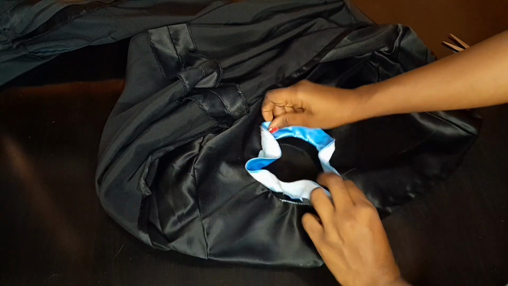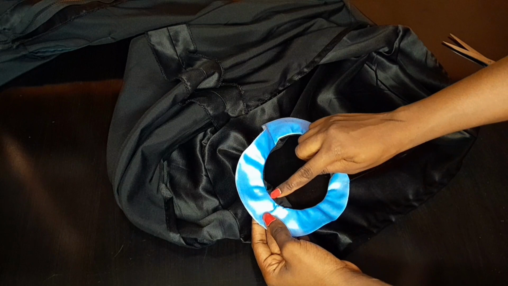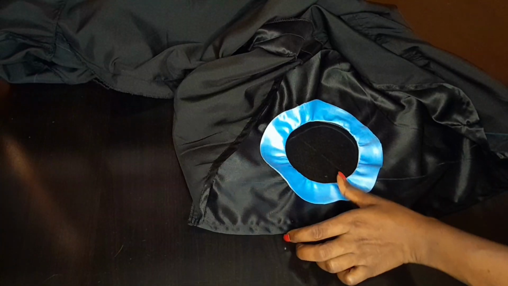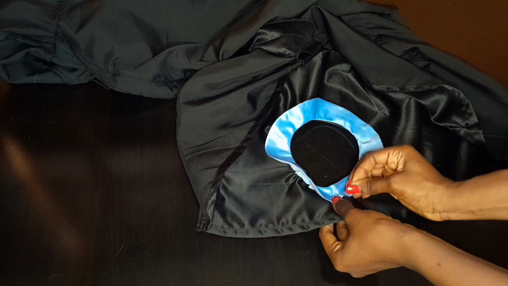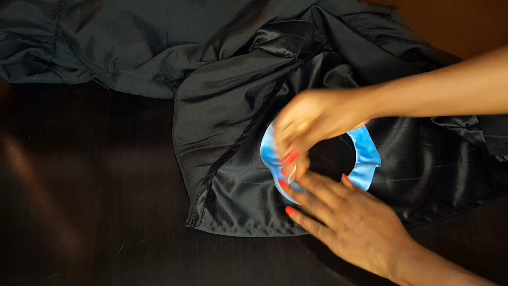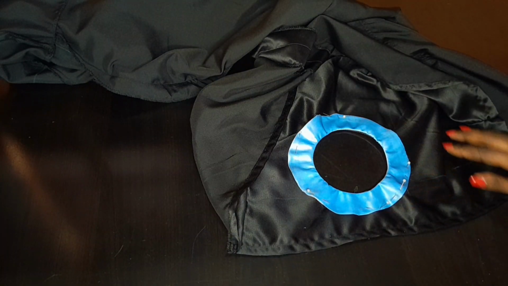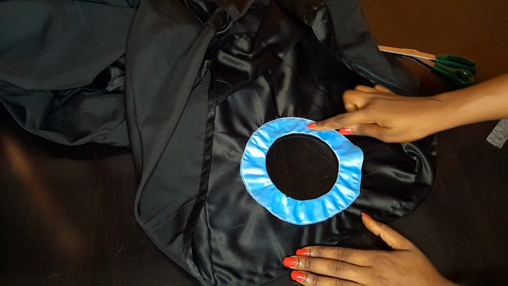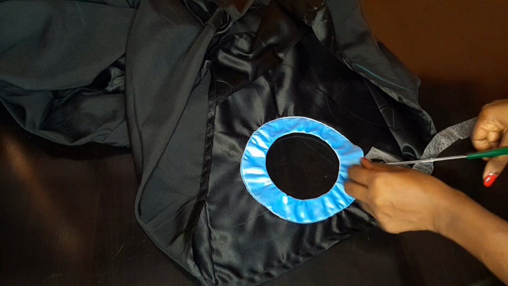It's a little bulky and it's not laying very well, so I'm just going to top stitch it. I've top stitched. Can you see it's a lot calmer? I'm going to stitch all around, and then I left just a little space, so I'm going to stitch it in.